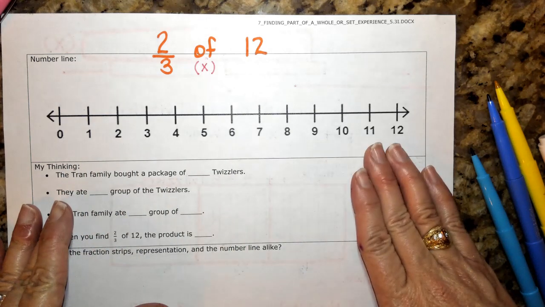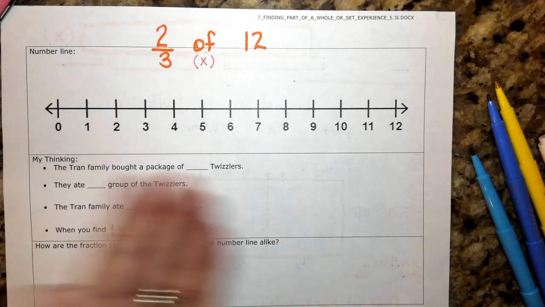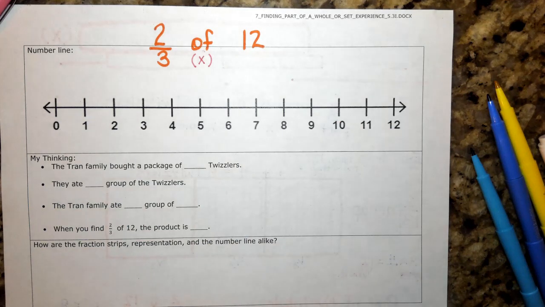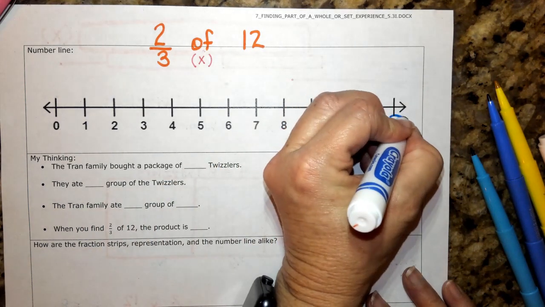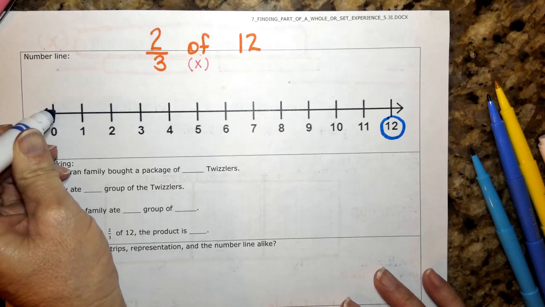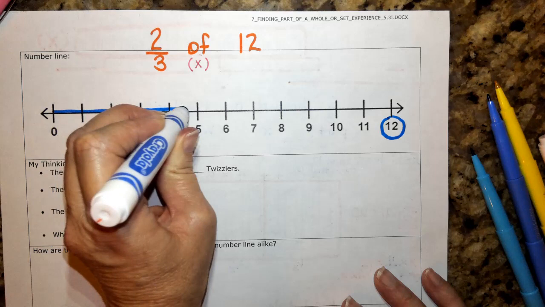So when we set up our number line, it's going to look a little bit different than when we were joining equal sets. We want to identify the whole group that we're talking about. Well, our whole group is 12, so I'm going to circle the number 12, and I'm going to very lightly just outline the whole group.